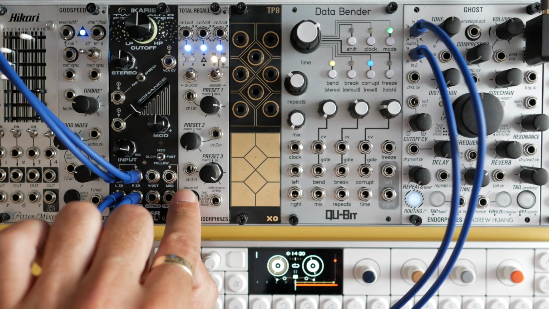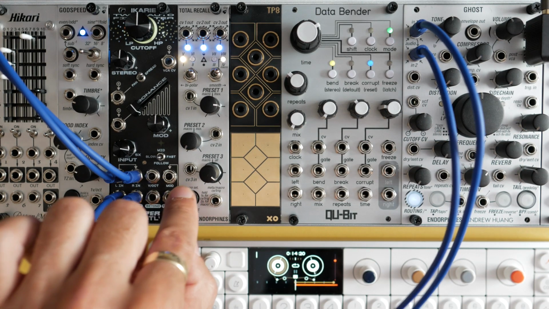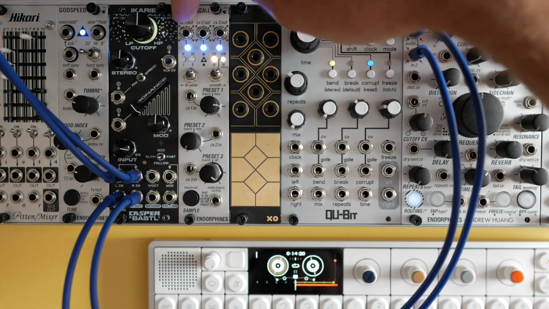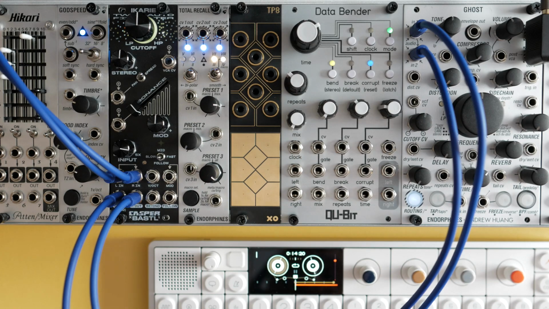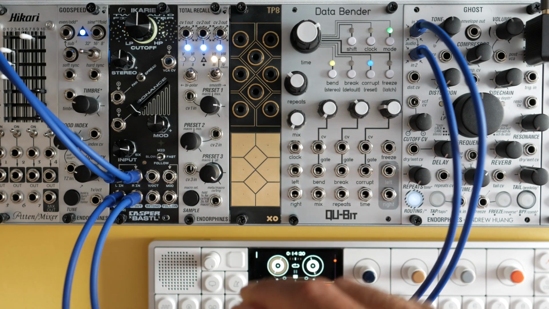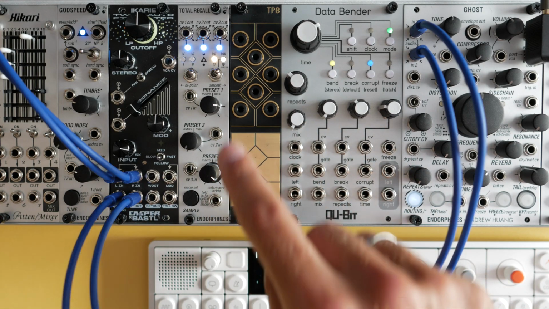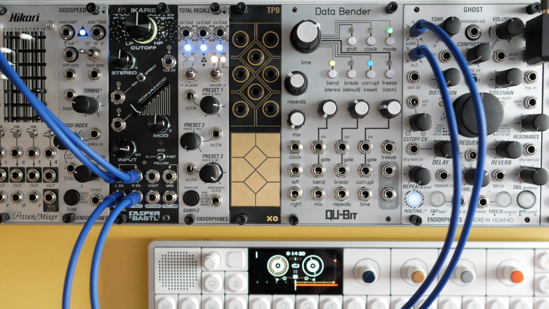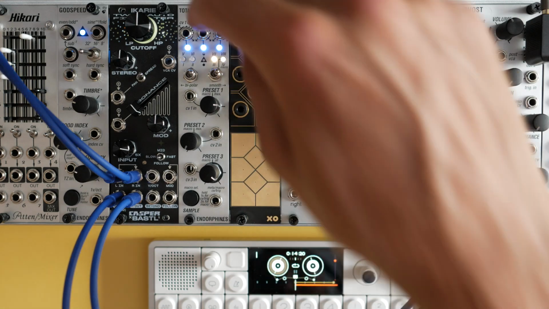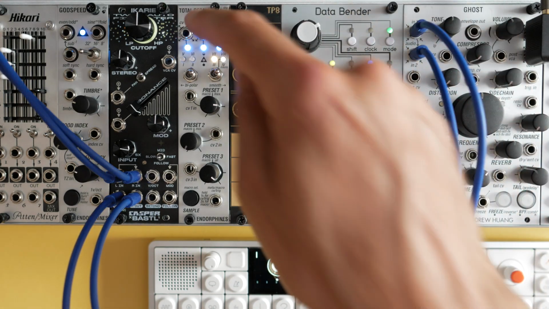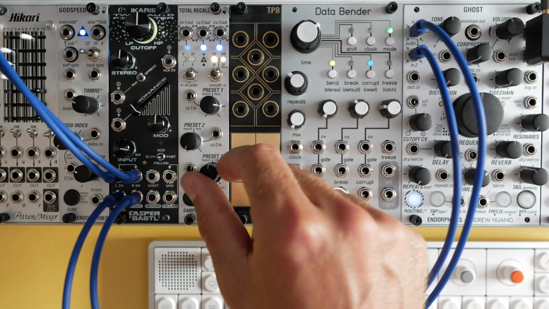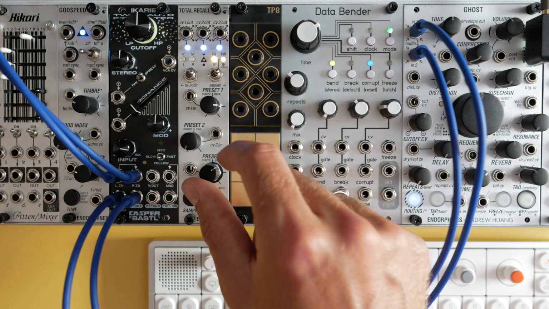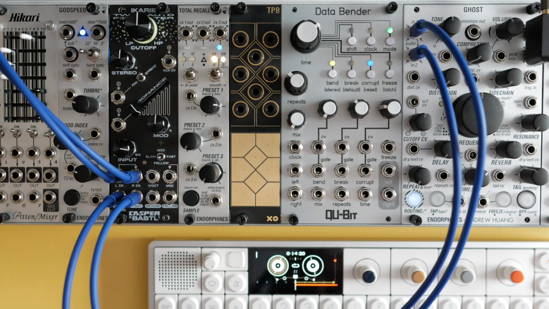Now we can cycle through 3 different lights, 1, 2, 3, and these 3 lights represent the 3 separate CV outputs. And here, this allows us now to set different maximum and minimum values for each of the outputs. That means we can have different values for each of the outputs and then scrub through them using our master potentiometer. So let's do that.